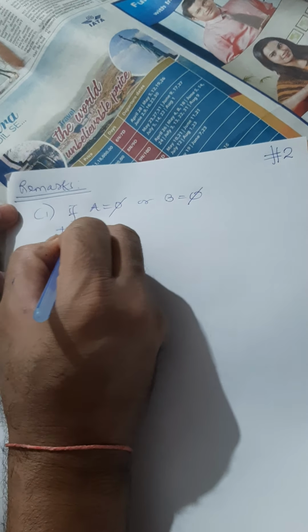Second one: if the number of elements in A is, for example, m, and the number of elements in B is, for example, n, like this has m elements and this has n elements, then the number of elements in A cross B, that is the number of ordered pairs, will be the product of these two, that is m into n.